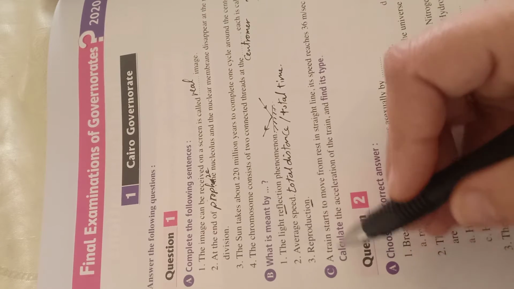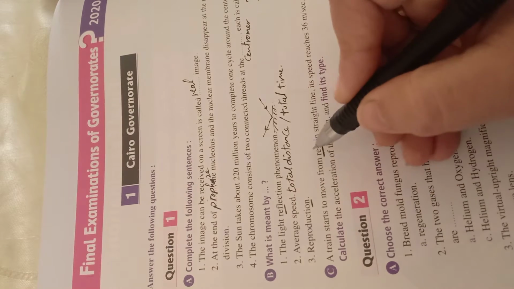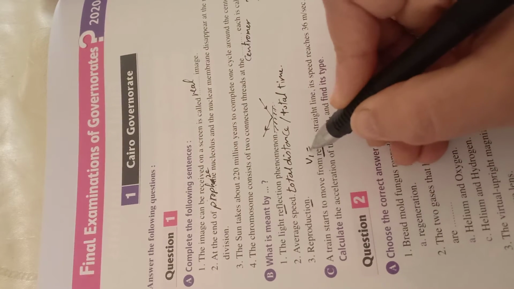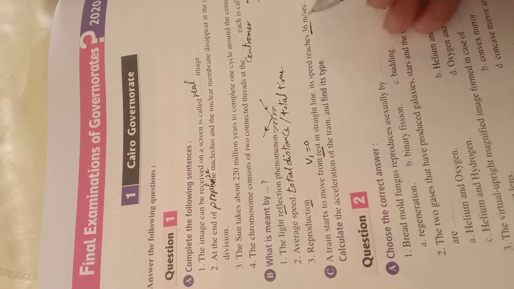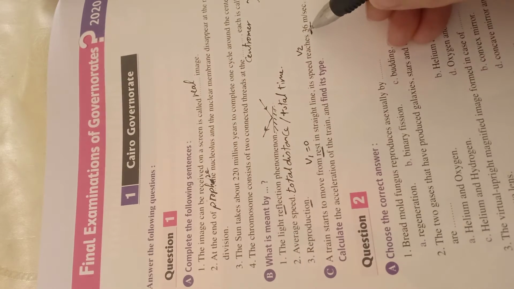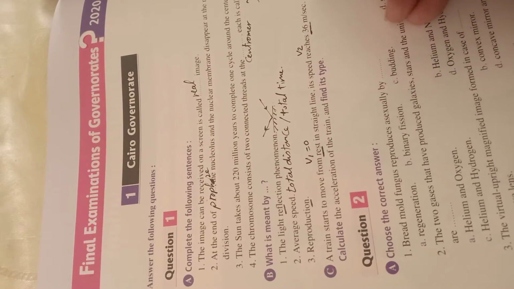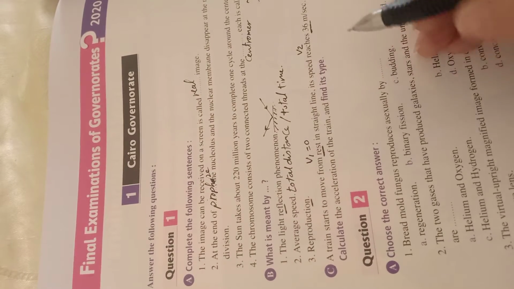Question C. A train starts to move from rest. It means the starting velocity v1 is equal to 0. In a straight line, its speed reaches the second velocity v2. It's equal to 36 meters per second after 9 seconds. This is the time, equal to 9 seconds.